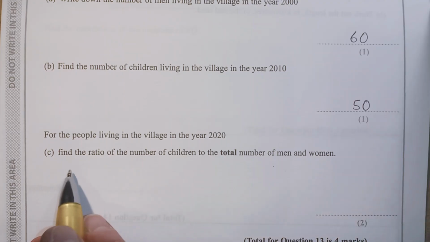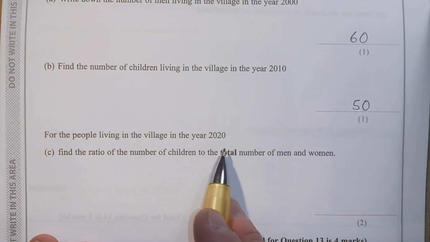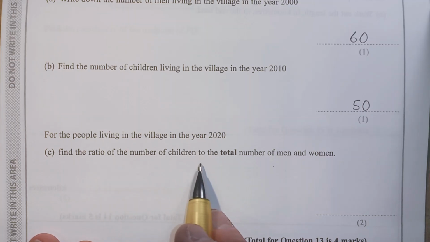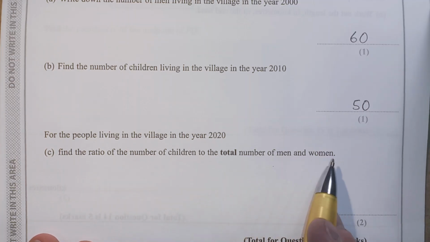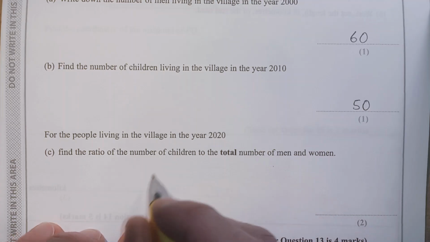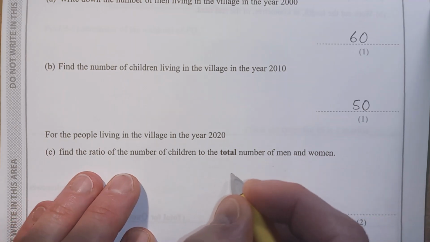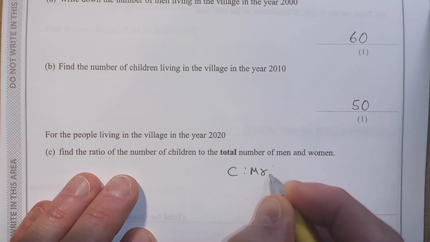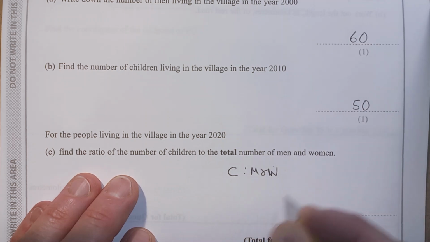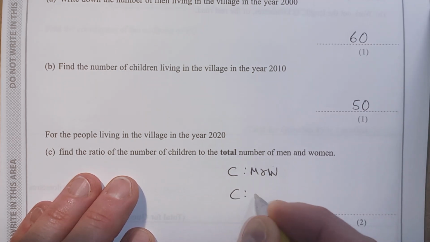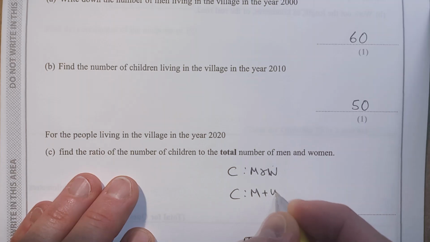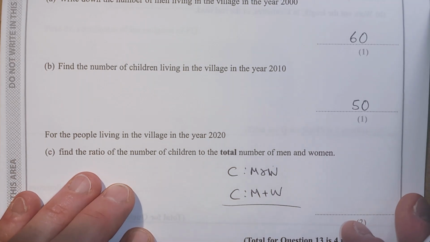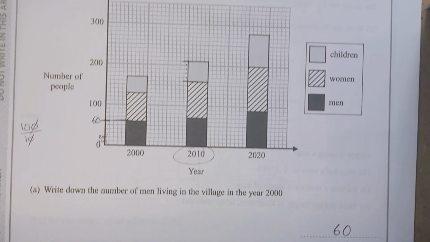And finally for part C, for the people living in the village in the year 2020, find the ratio of the number of children to the number of men and women. So we've got to be careful how we read this. So it's going to be children to men and women. Or actually, if we put it as children to men plus women. Okay. So let's have a look at that.